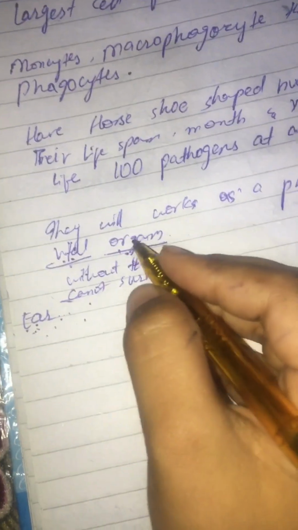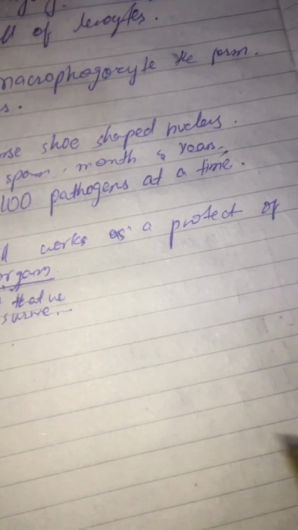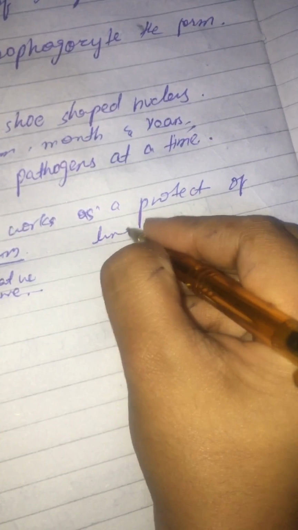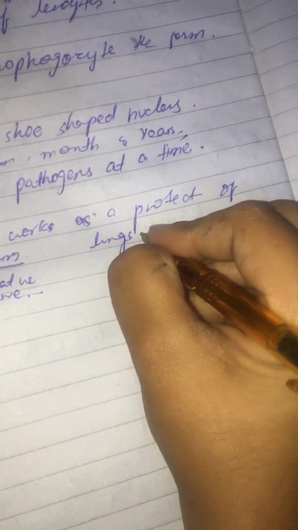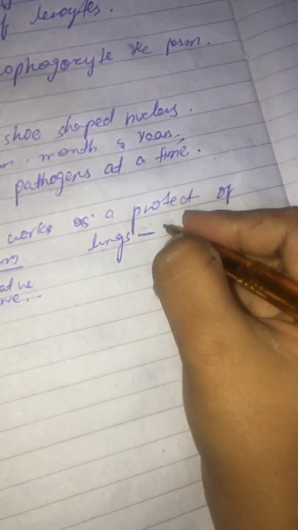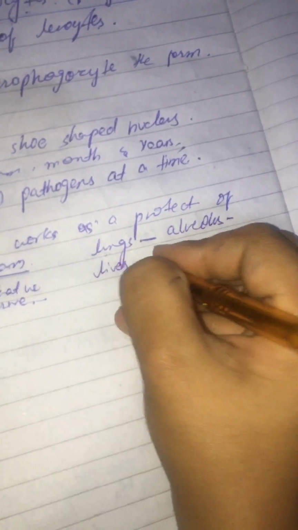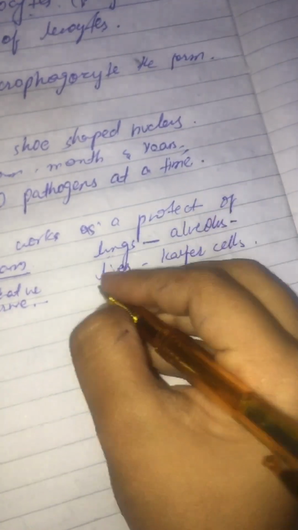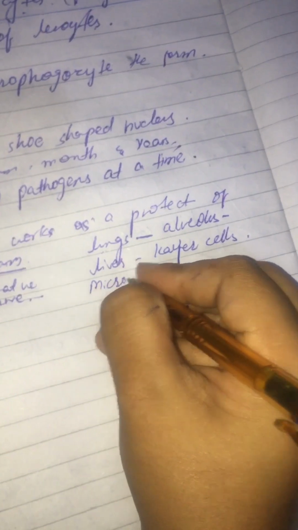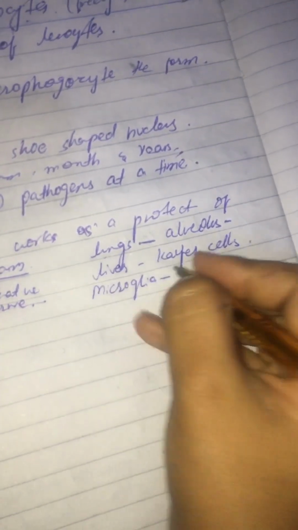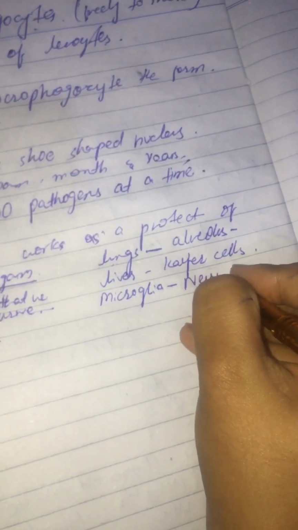So now let's move forward. Depending on where they are present, they are named differently. First we take the lungs. If they are present in the lungs, they are named alveolar macrophages. If they are present in the liver, they are named Kupffer cells. Or if they are in the brain, they are microglia, with neuron sites.